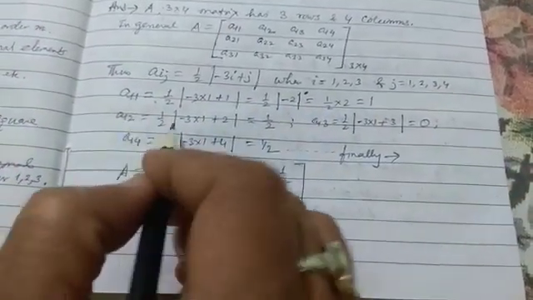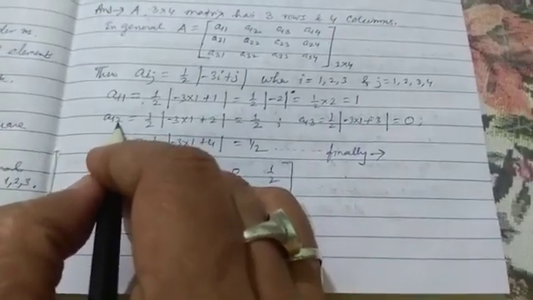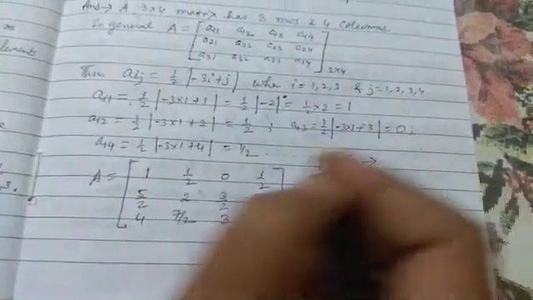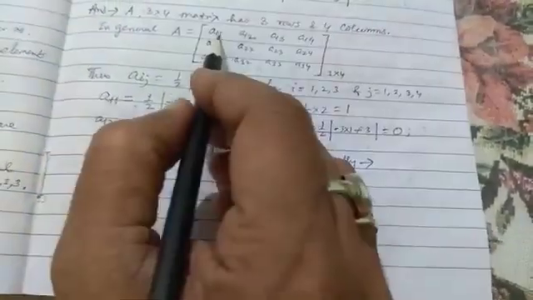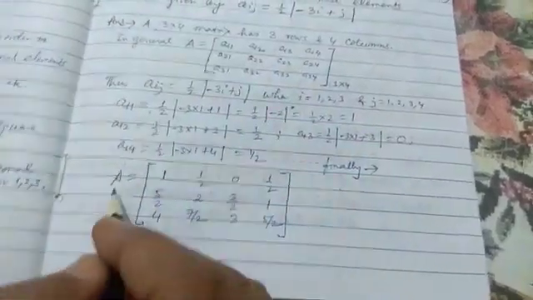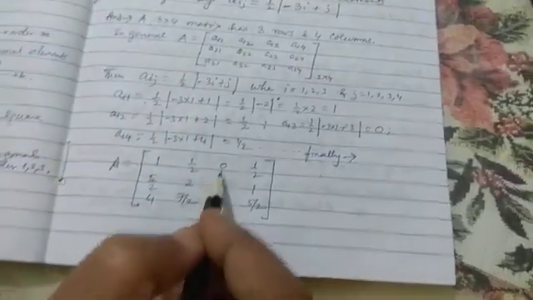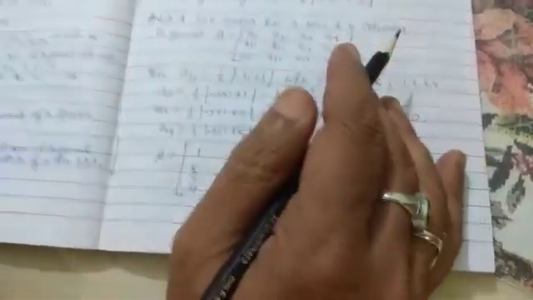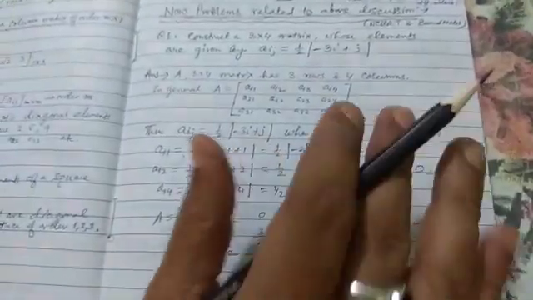Similarly, A12, putting i is equal to 1 and j is equal to 2, we are getting half. A13, we are getting 0. And similarly, by proceeding, each and every one we are getting. And finally, we get A is equal to 1, half, 0, 1, 5 by 2, 2, 3 by 2, 1, 4, 7 by 2, 3 and 5 by 2. So this is my answer. This is a board model question and usually it comes up for 2 marks.